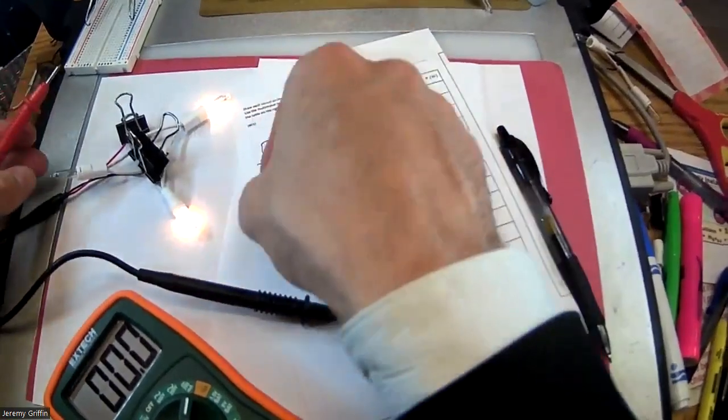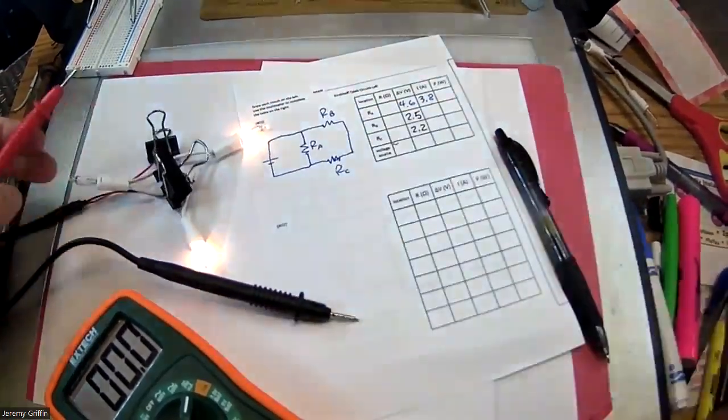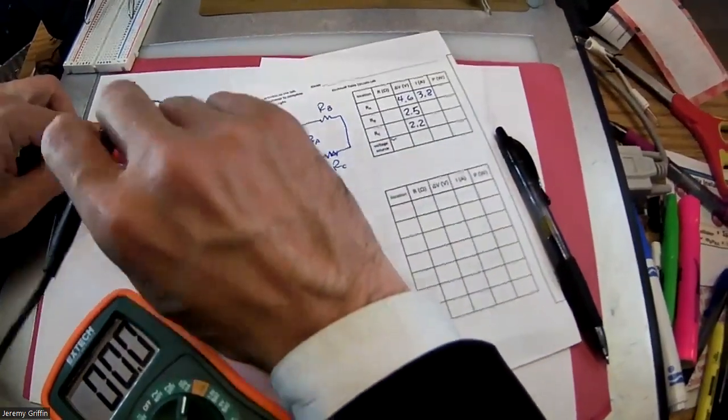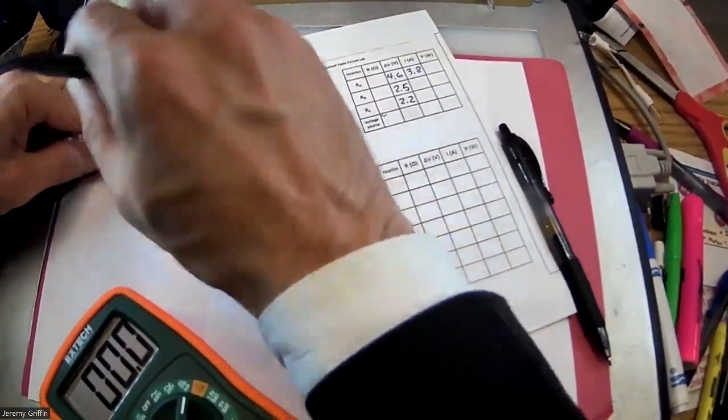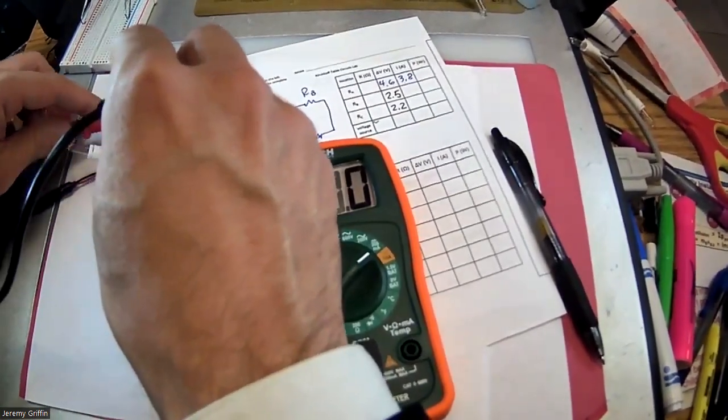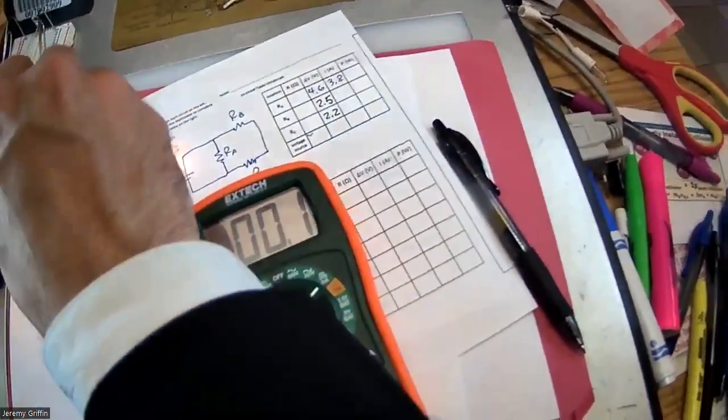Right, so current's still going through those 2, but not resistor A anymore. Back up a little bit here. Okay. But then if I connect right here and right here, you guys can see the amps. How many amps is this going to be? How many amps?